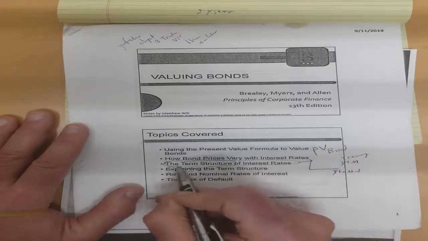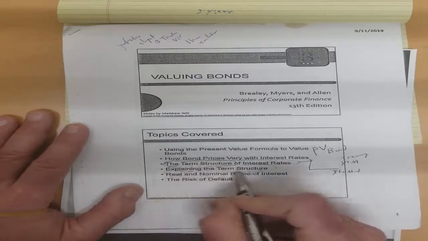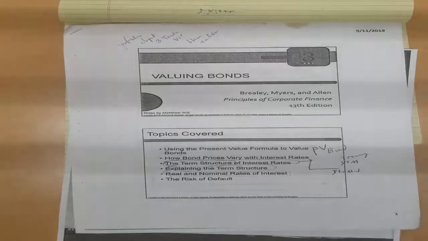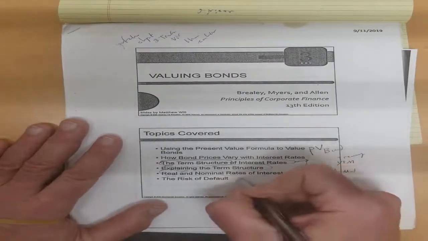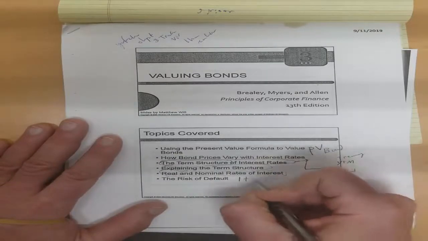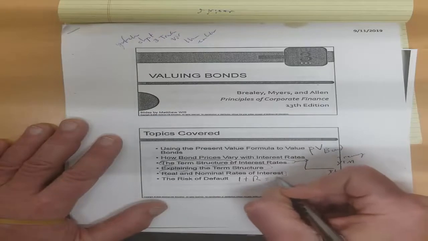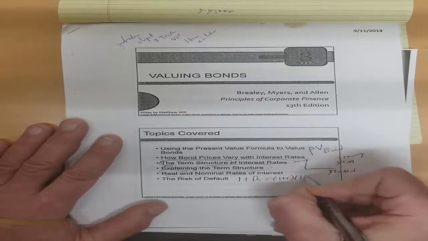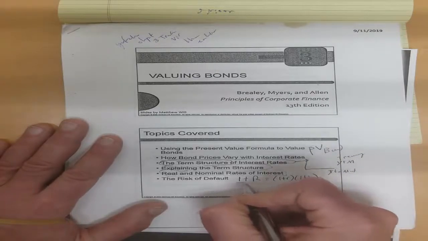So we're going to go through a couple of theories about explaining the term structure. Real and nominal rate of interest. That would be discussing the relationship of 1 plus R, big R, equals 1 plus little r times 1 plus h, which is Irving Fisher's theory.